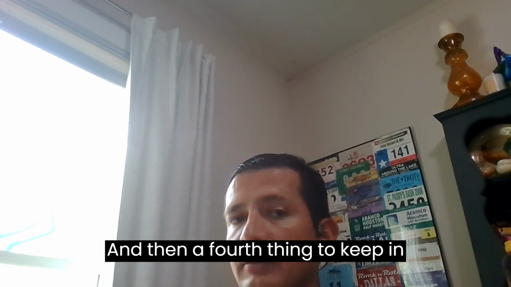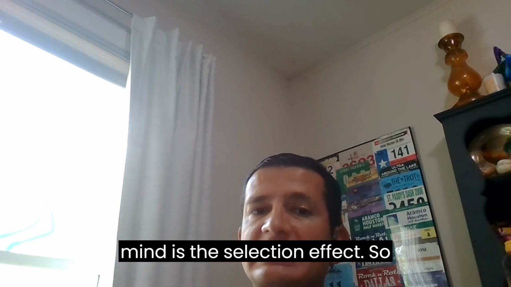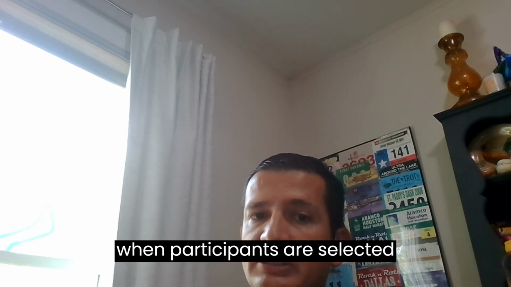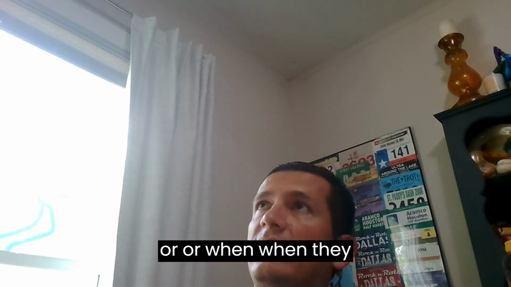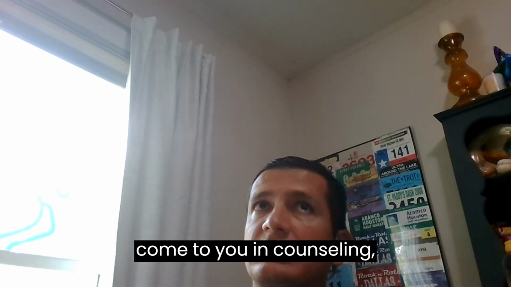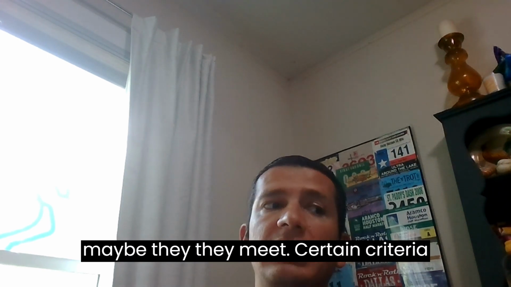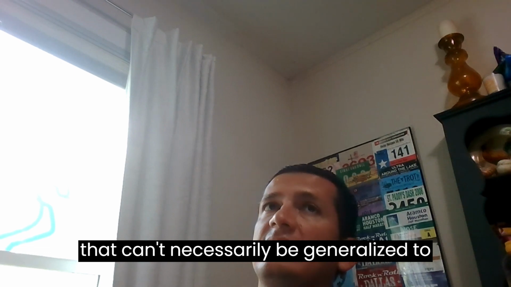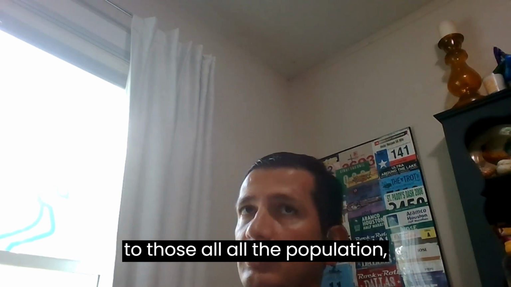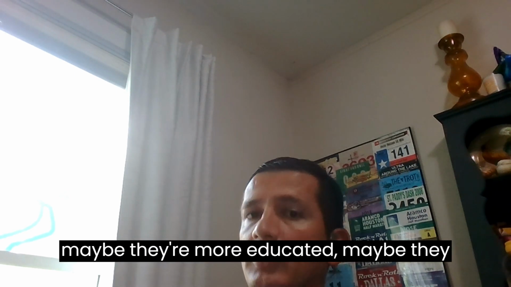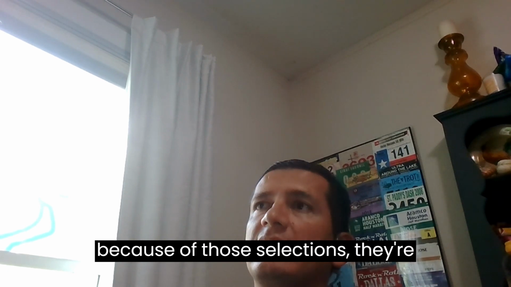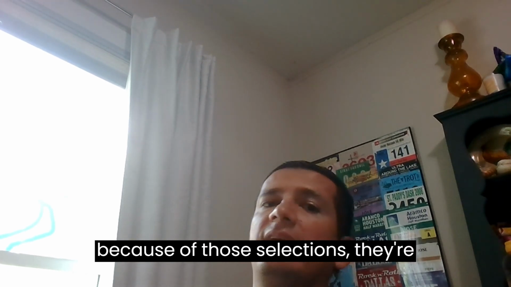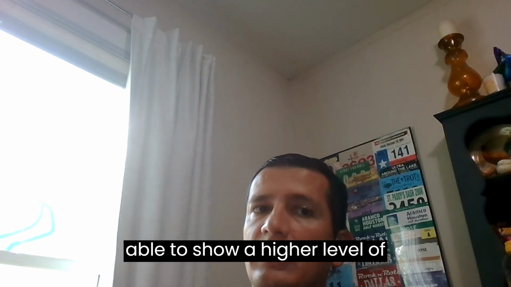And then a fourth thing to keep in mind is the selection effect. So when participants are selected, or when they come to you in counseling, maybe they meet certain criteria that can't necessarily be generalized to all the population. Maybe they're higher income, maybe they're more educated, maybe they've had privileges. So because of those selections, they're able to show a higher level of growth.